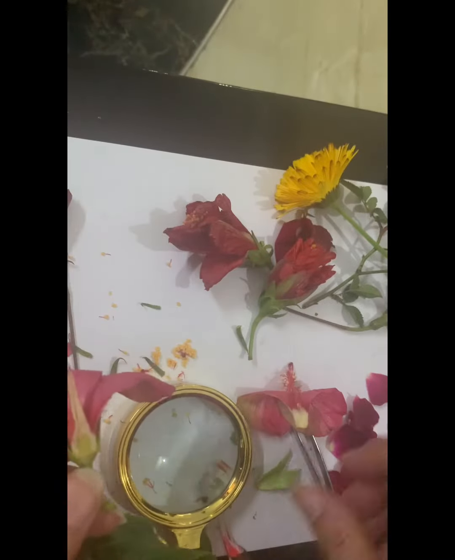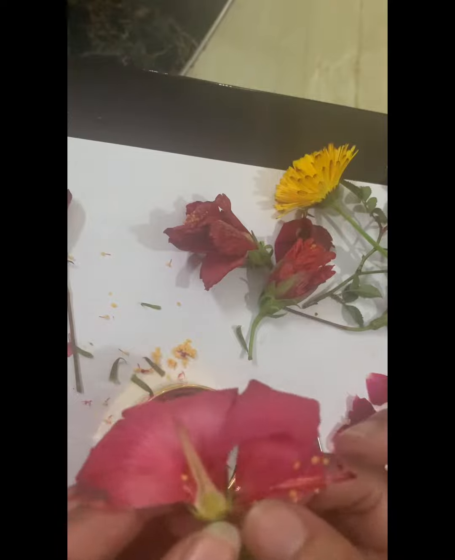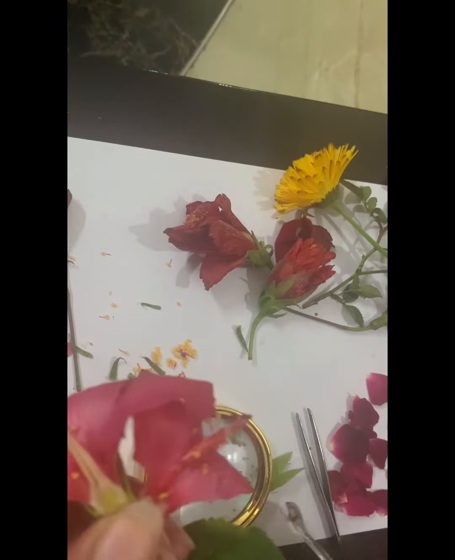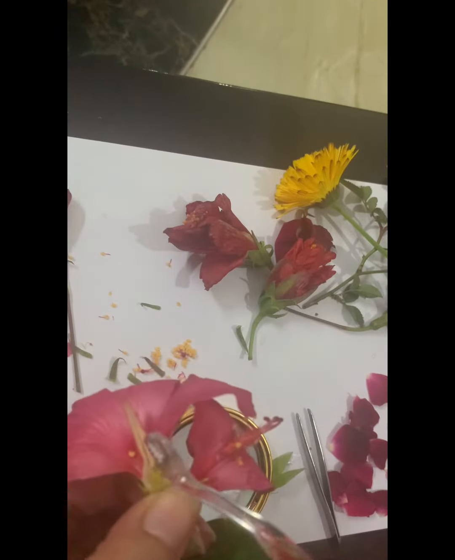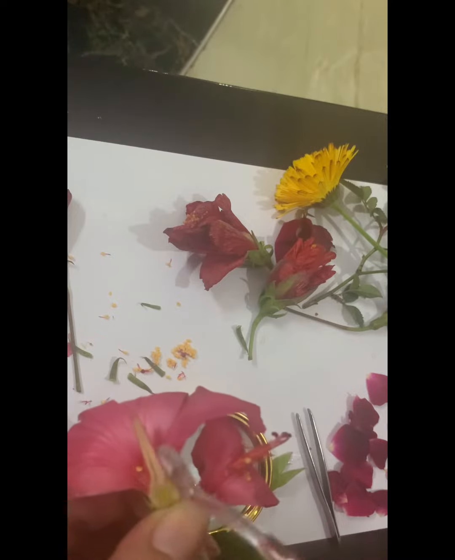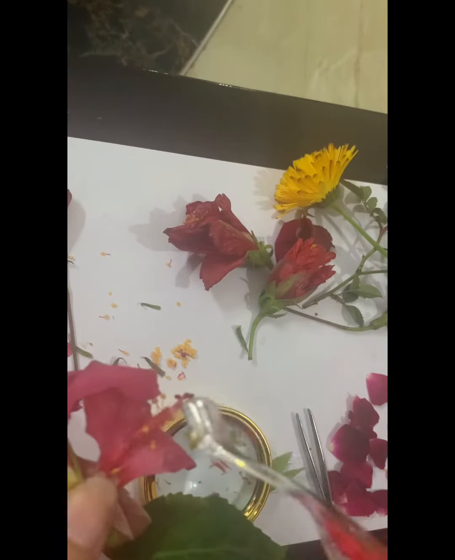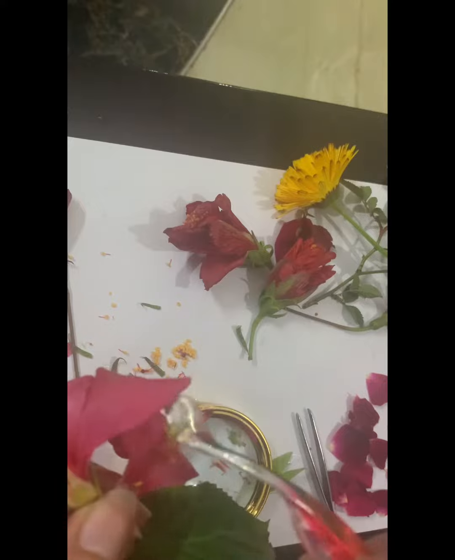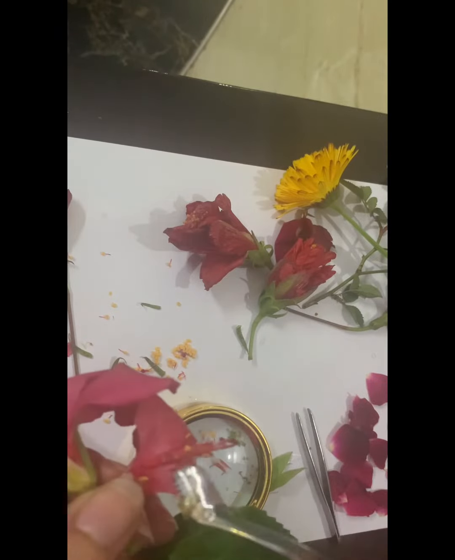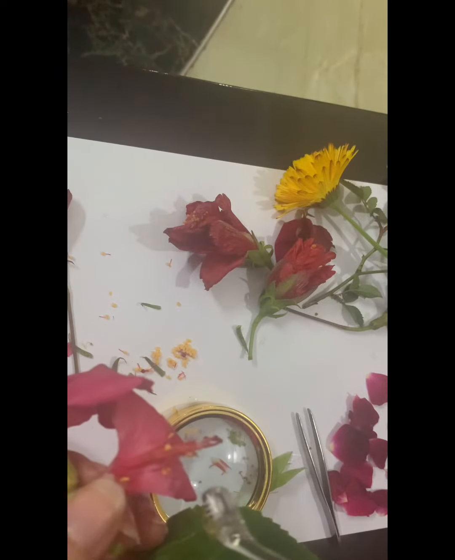Then also we know that the hibiscus has the female reproductive organ, which is known as the pistil or the carpel. It has these stamens also, the yellow things. So it's a bisexual flower.